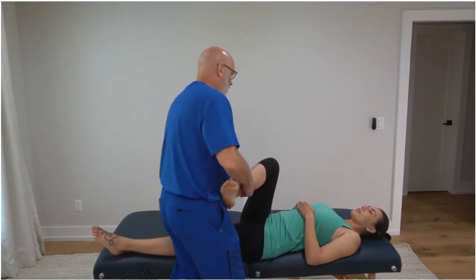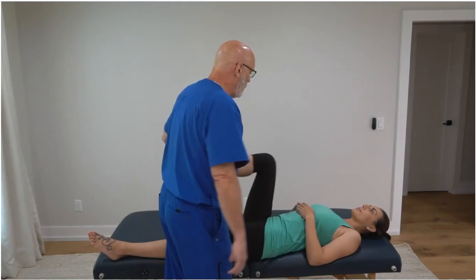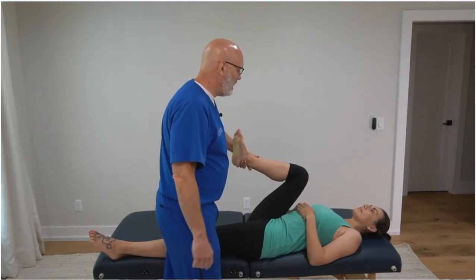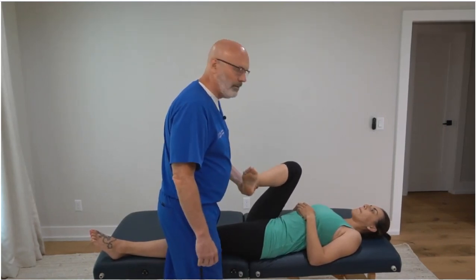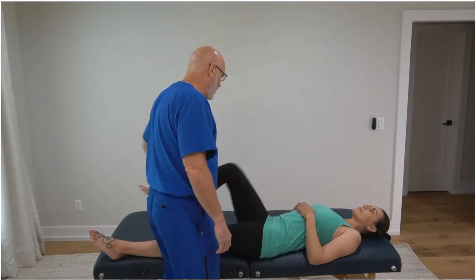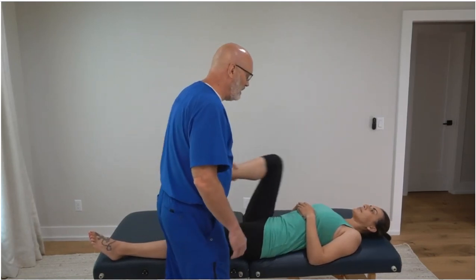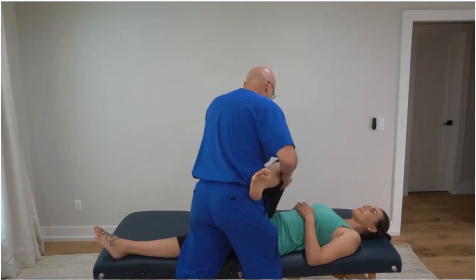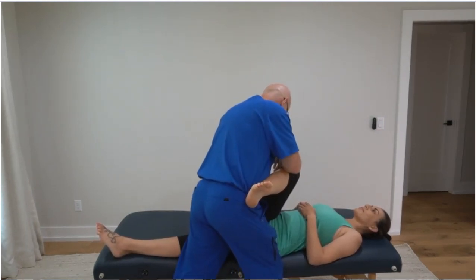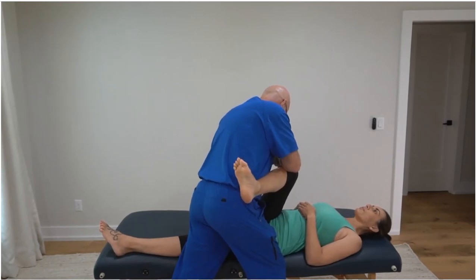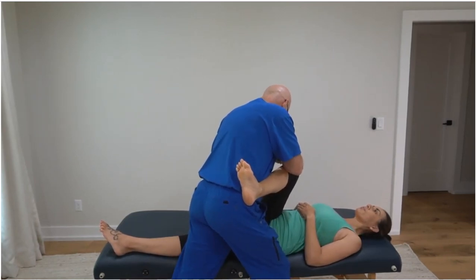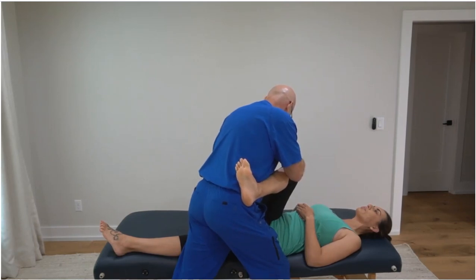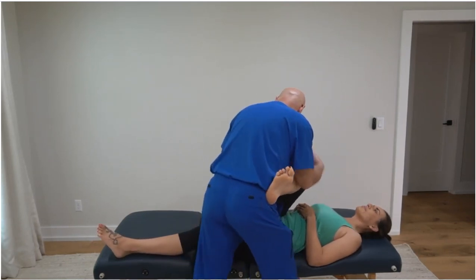All right. Now on this one, her hip flexion is pretty good. It's the rotational component that's not so good. So I want you to focus more on rotation than anything else, kind of bringing your foot out like that. Okay, let's take a deep breath in for me. Breathe out and rotate it out. 1, 2, 3, 4, 5, 6, 7, 8, 9, 10, and relax.